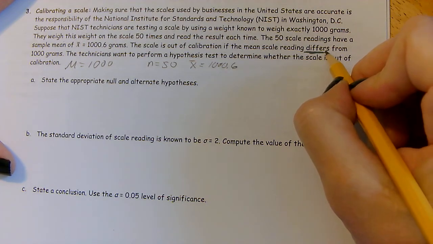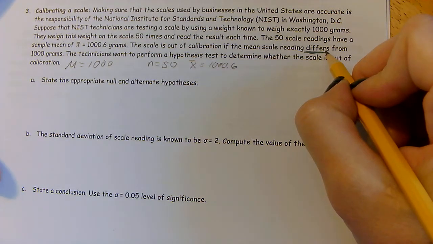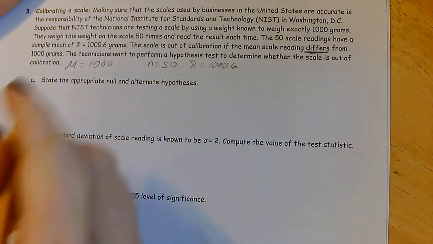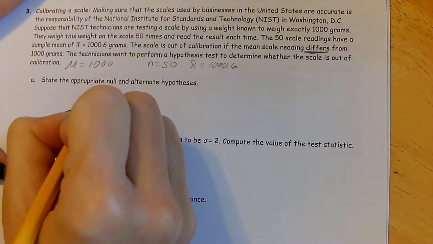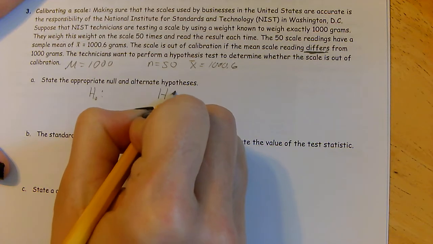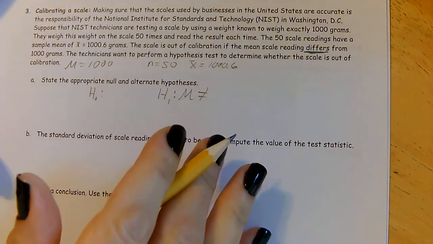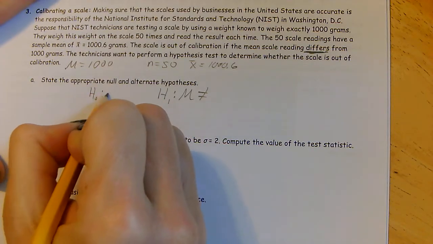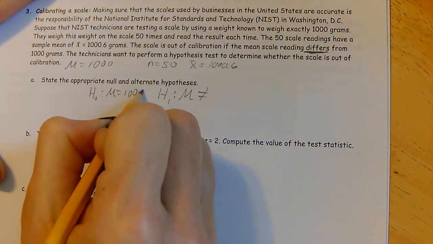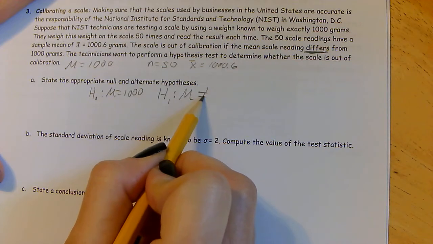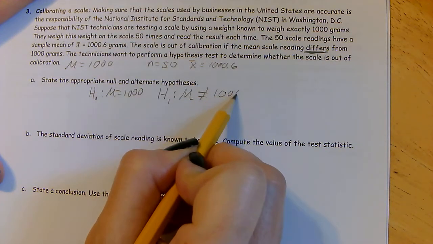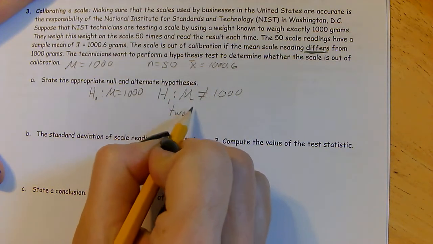Alright, so different does not mean less than or greater than. So when we set up our null and alternative hypothesis, different is what it's not equal. It has to be 1,000. So the population mean is 1,000. It's off if it's different, which makes this a two-tailed test.